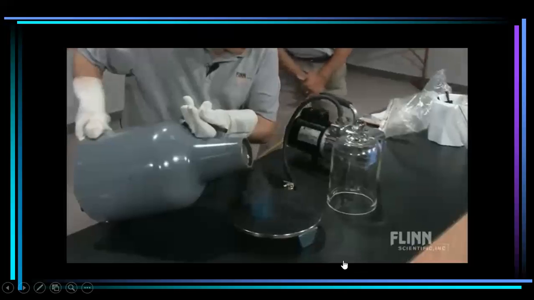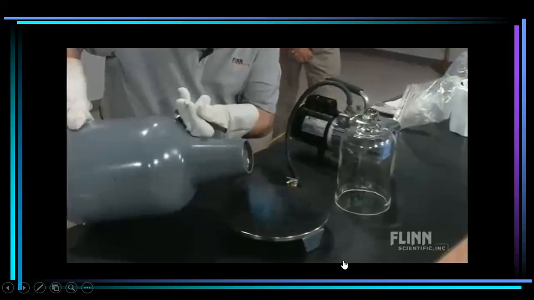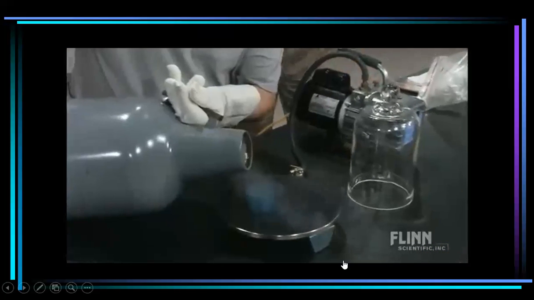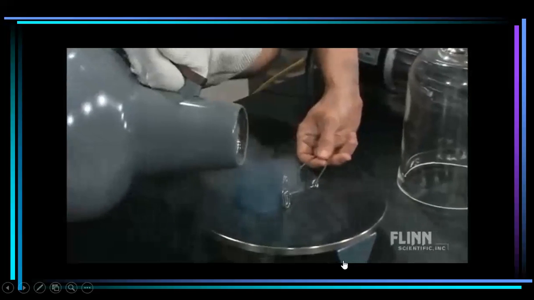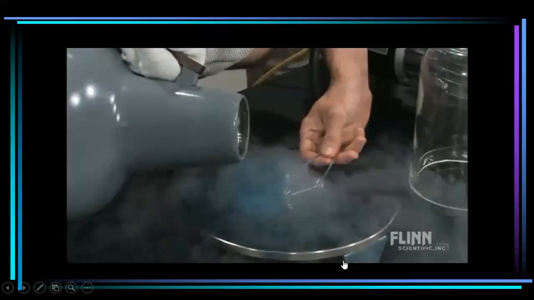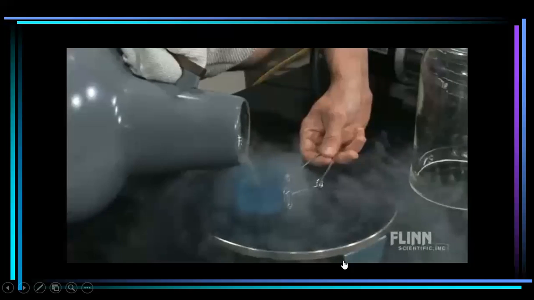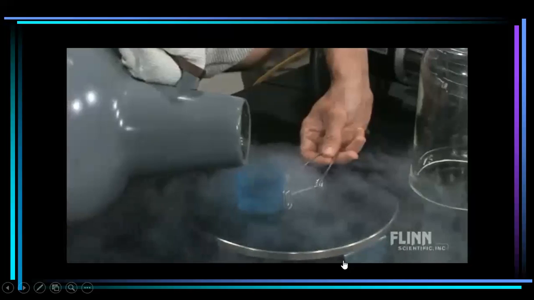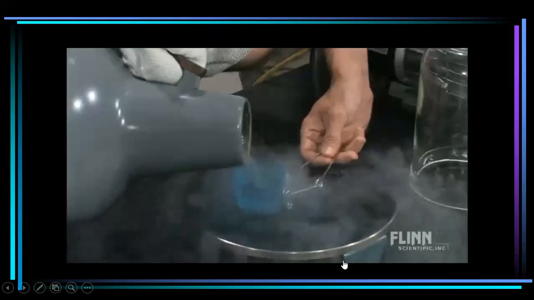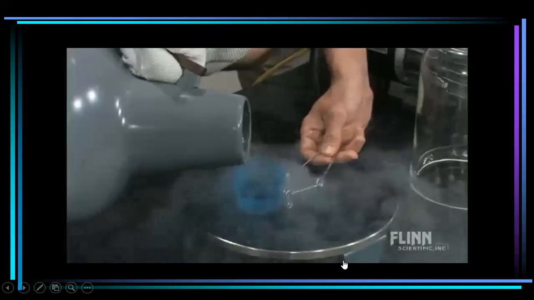Now we're going to pour it in and just keep pouring, and we want to get the cup cold, colder, colder. I think that's good enough.